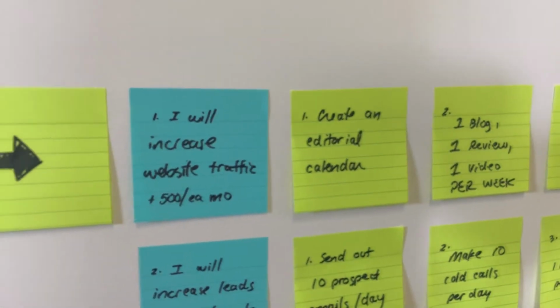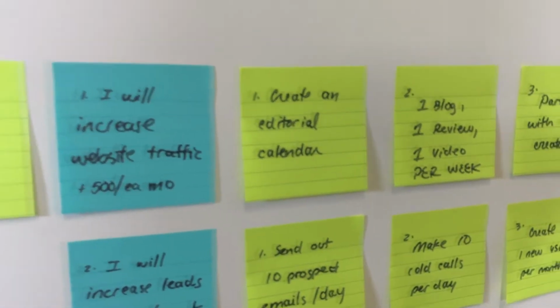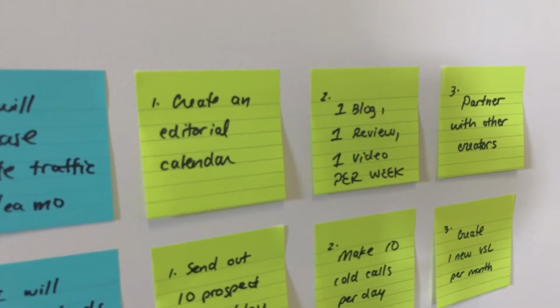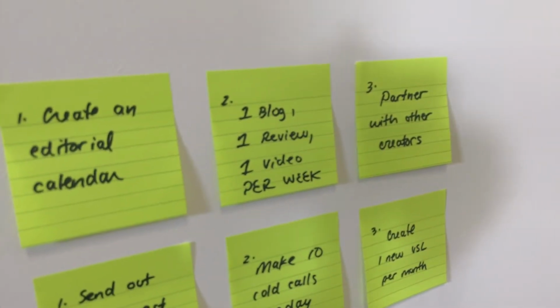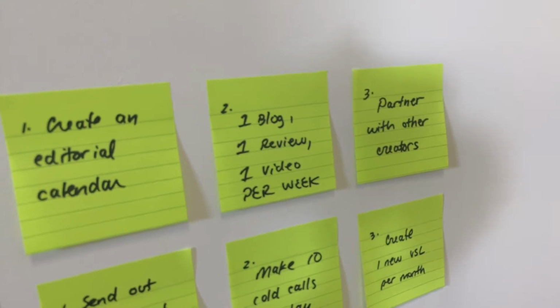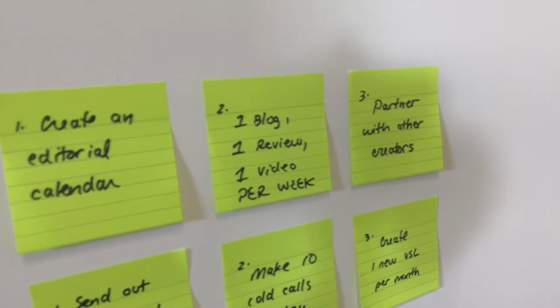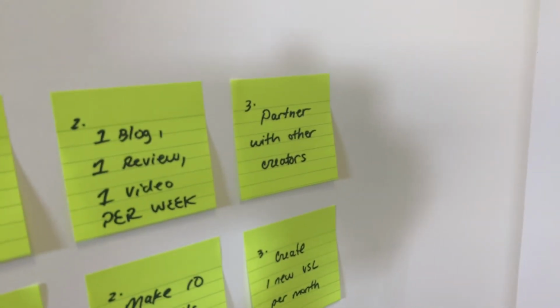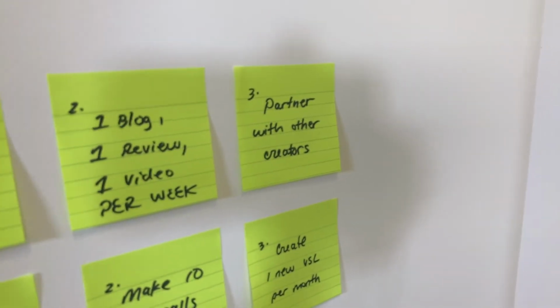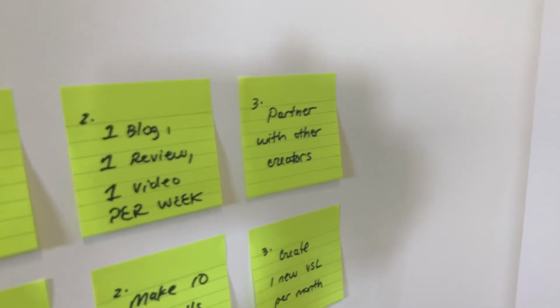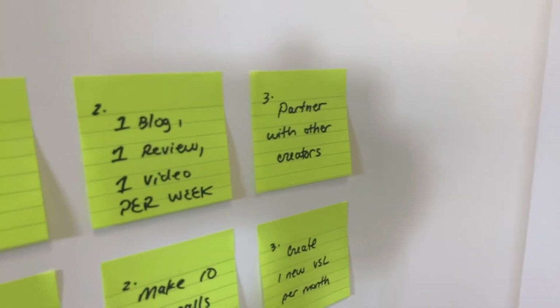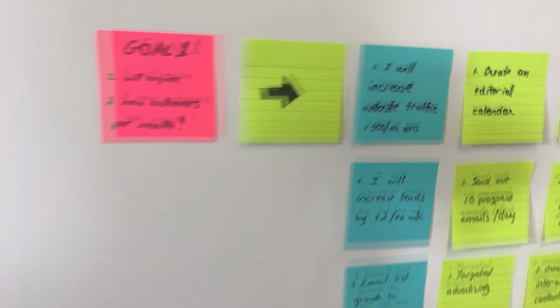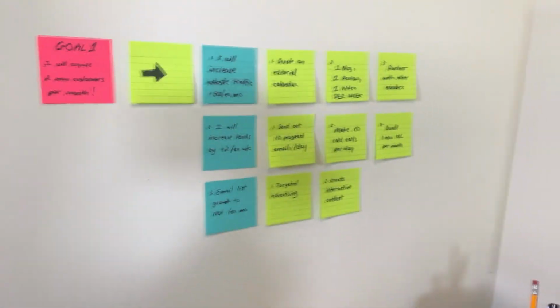For instance, to increase website traffic, I'm going to do 3 things. 1, create an editorial calendar. 2, create each week 1 new blog post, 1 new app review, and 1 new video per week, just like I'm doing now. And a 3rd thing is partnering with other creators to help them, which also helps me, and also helps our end audience. So that's basically it. I just wanted to show you that real quick.